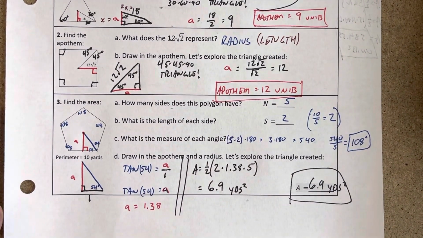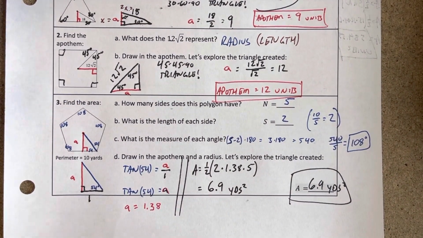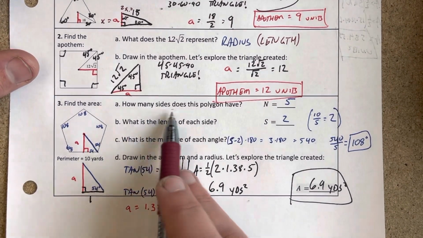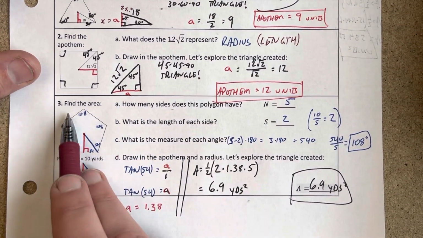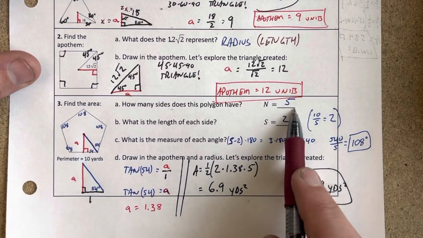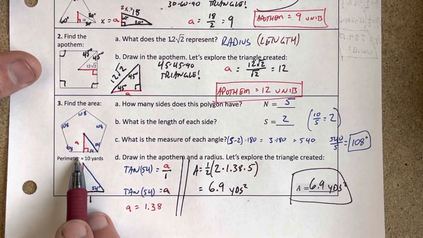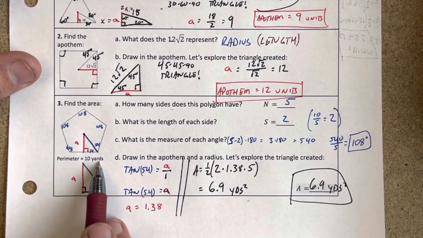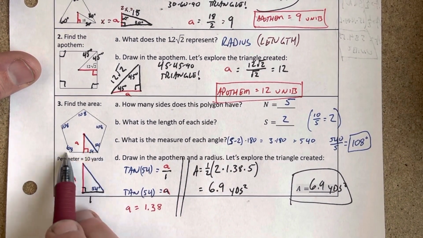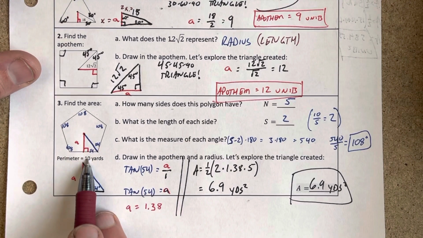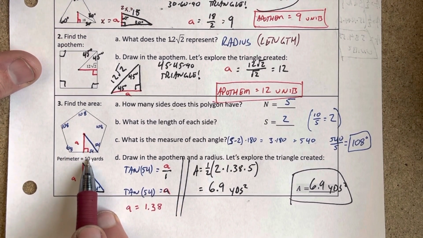Okay, this last one, here we go. We're actually going to find the area here, so we're going to take this one to the next level. First things first, how many sides does the polygon have? Well, I'm counting 1, 2, 3, 4, 5. So we have 5 sides. What is the length of each side? Well, that's interesting because we're given that we have a perimeter of 10 yards. Well, that means all 5 sides, when you add up their length, the result is 10.